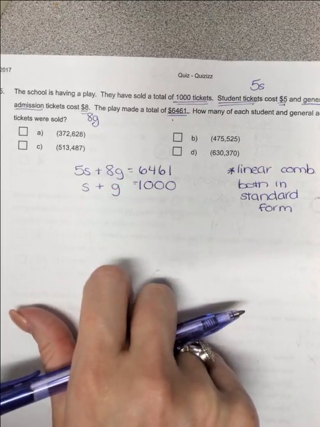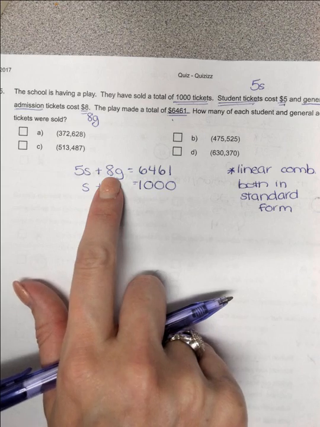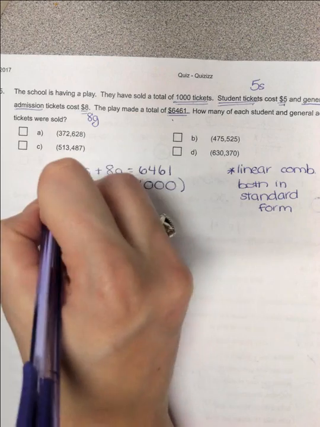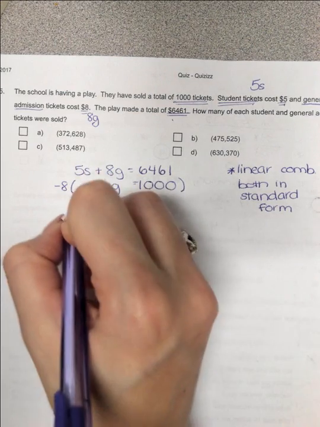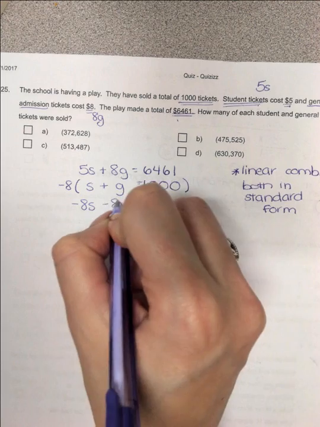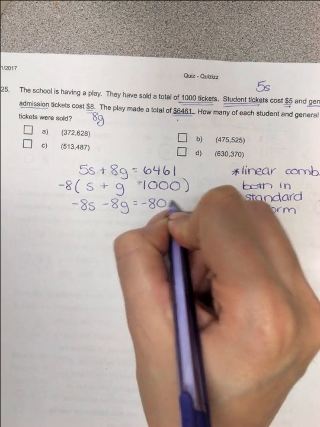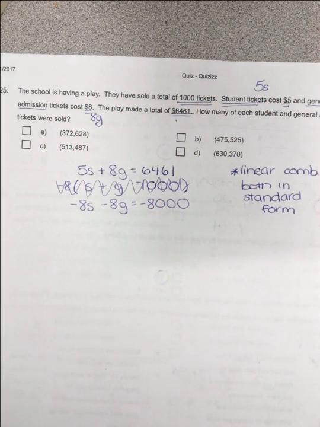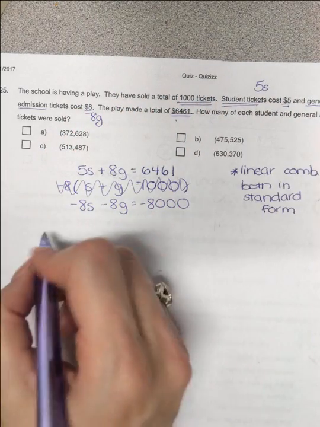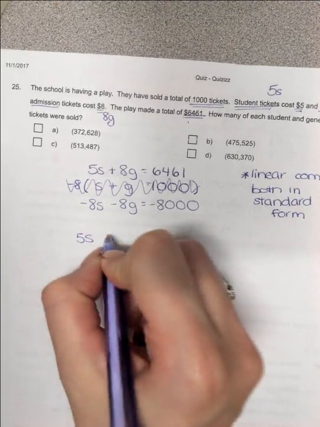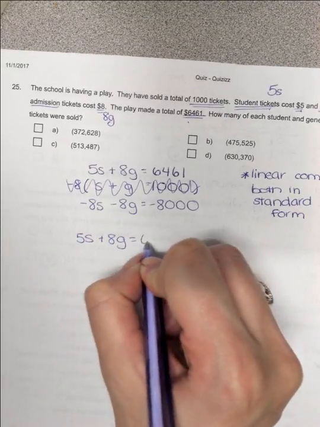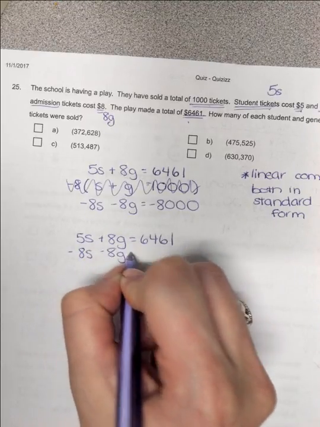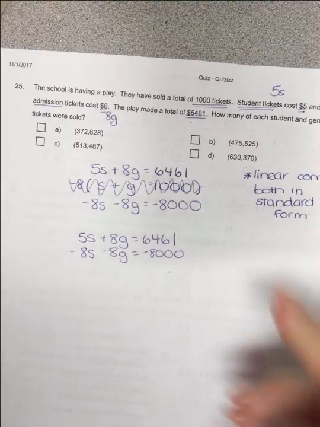5s are easy to deal with. So to eliminate an 8, what do I need? Negative 8, right? So I'm going to multiply this whole thing by negative 8. So negative 8s minus 8g equals negative 8,000. I'm just going to cross through this so you don't get distracted. And now I'm just going to rewrite it. So 5s plus 8g equals 6461. Negative 8s minus 8g equals negative 8,000.